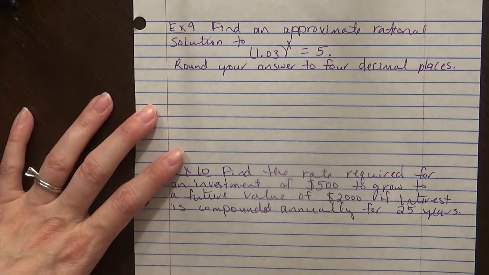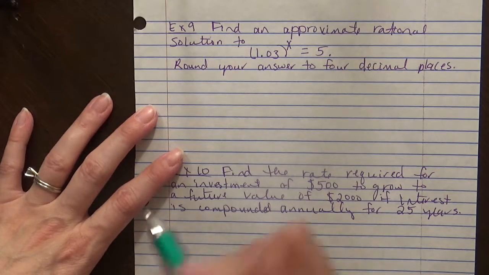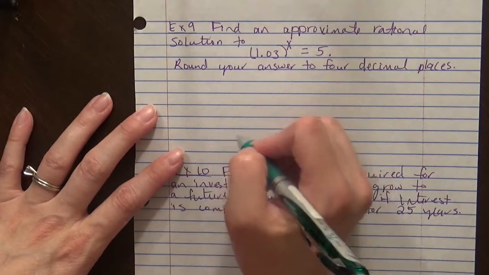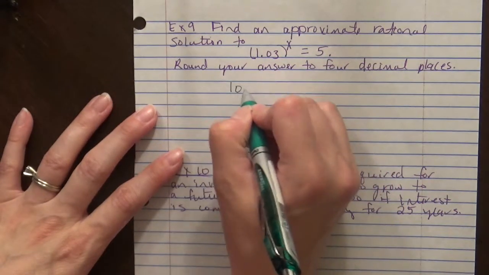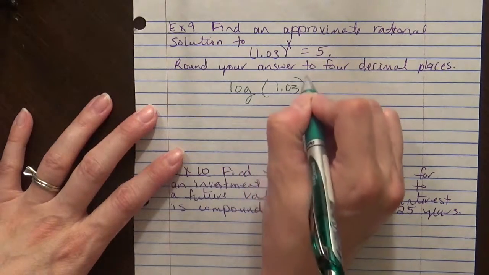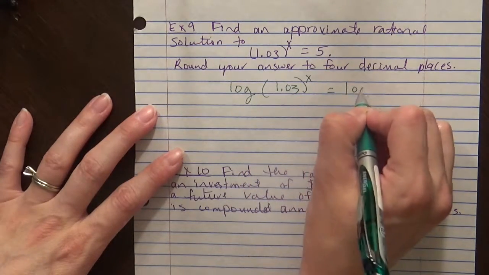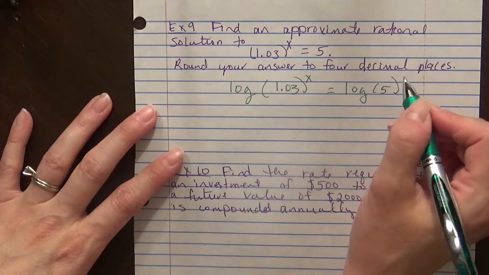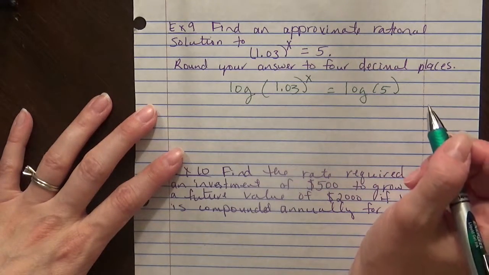Sometimes it's appropriate to take the square root of both sides of an equation in order to solve it. And this is an example of where we're going to take the logarithm of both sides of the equation. You can do logarithm or natural logarithm, either one is fine. I'm going to do log of 1.03 to the x equals the logarithm of 5. So I'm applying my logarithm to both sides of the equation.